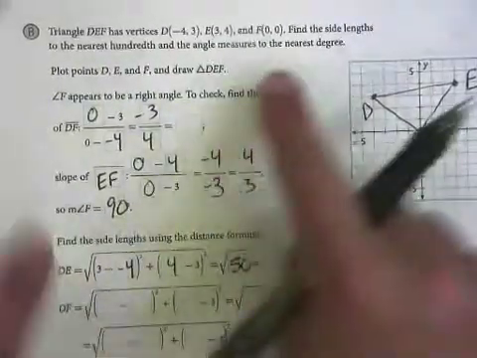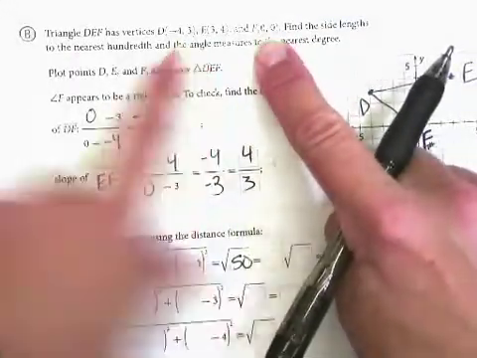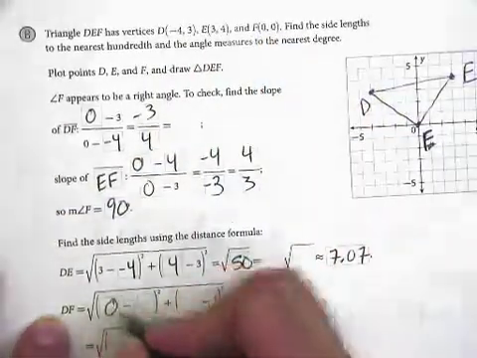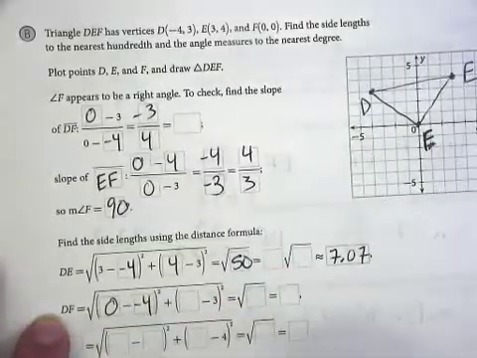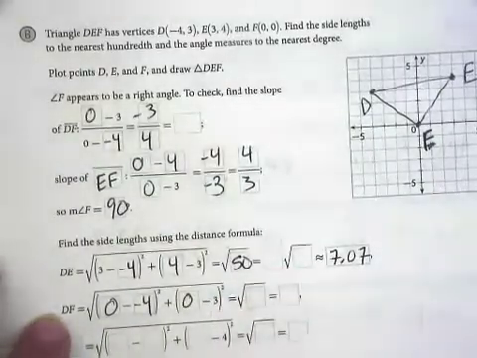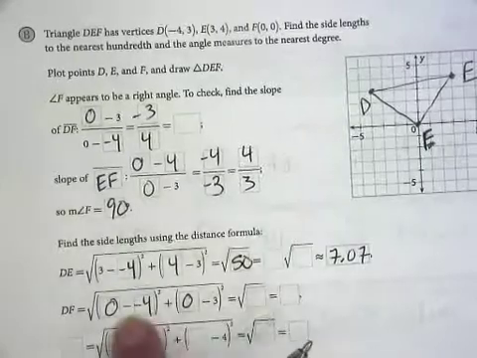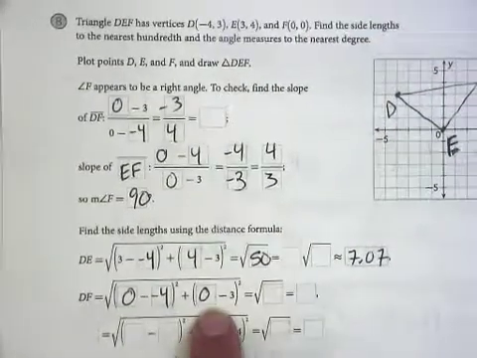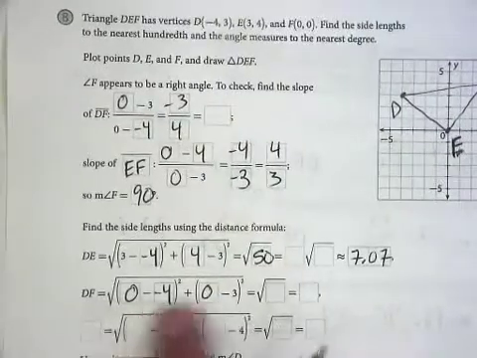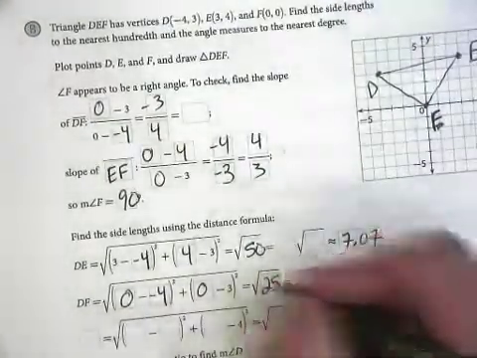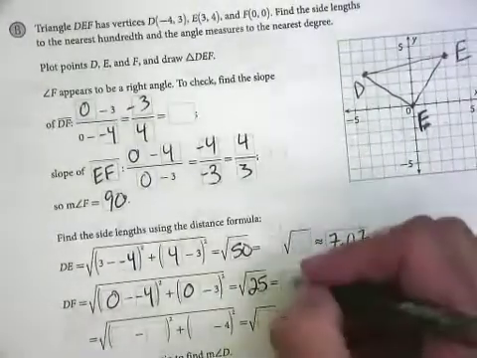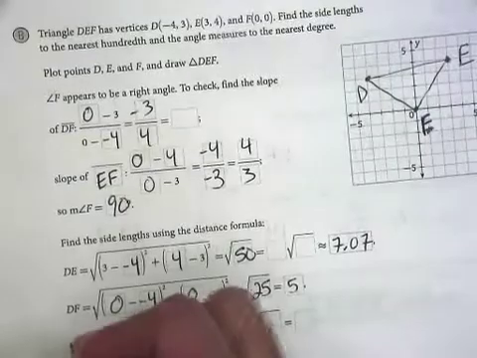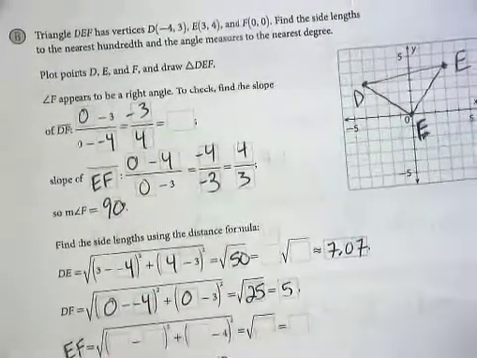Now we're going to find the length of DF. That's this segment here, and that's these coordinates up here. So DF is 0 minus -4 squared plus 0 minus 3 squared. This is 4 squared is 16 plus -3 squared is 9. 16 plus 9 is 25, and the square root of 25 is just 5.